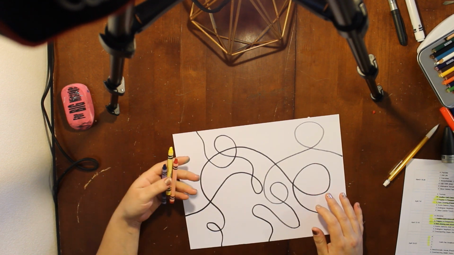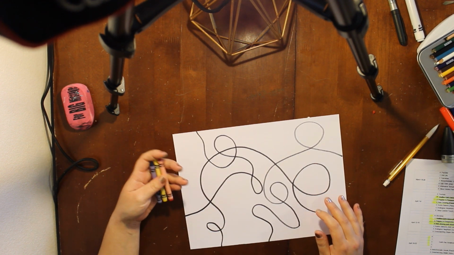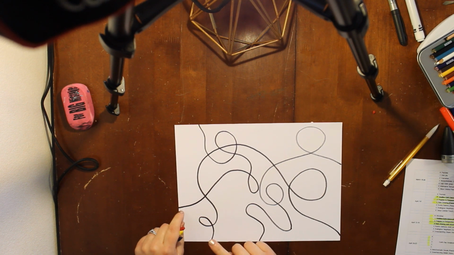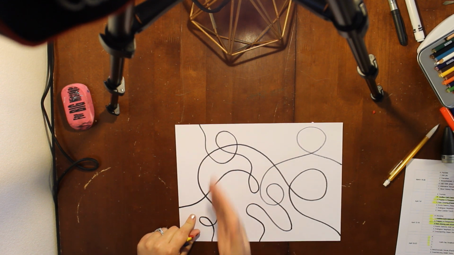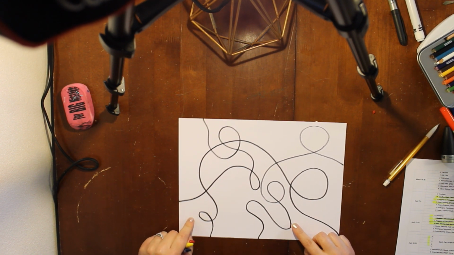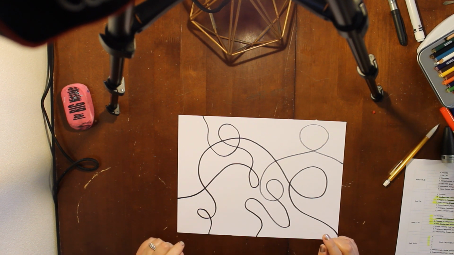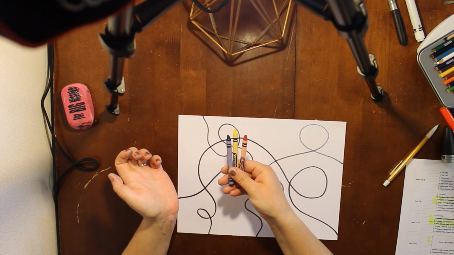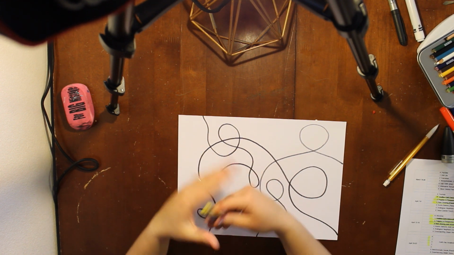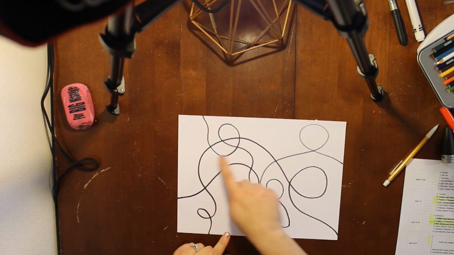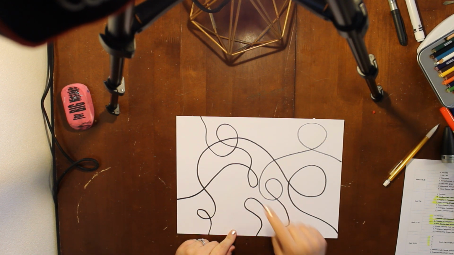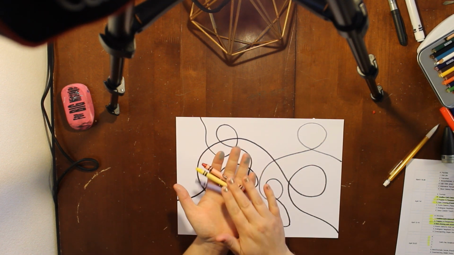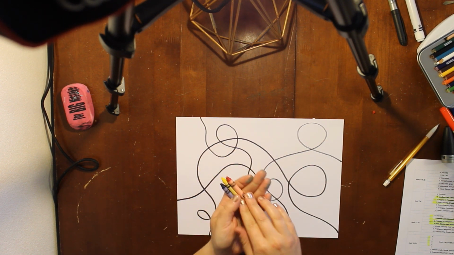So Piet Mondrian, if we remember looking at his artwork, he had black lines, but his lines were straight. We're using squiggles today. And he used white and our primary colors, red, blue, and yellow. So I want to make sure some of these shapes that I created stay white, and some of them are going to be in our primary colors.